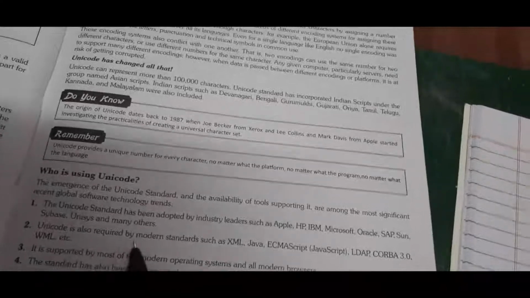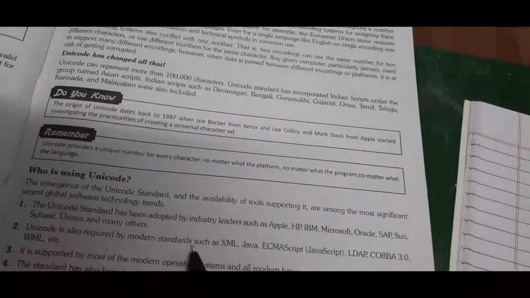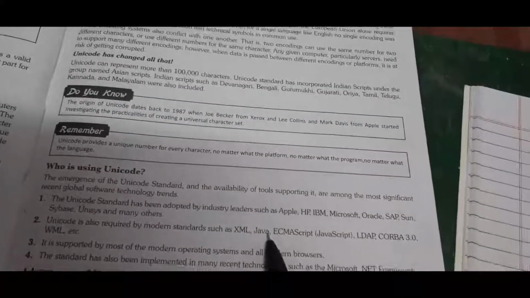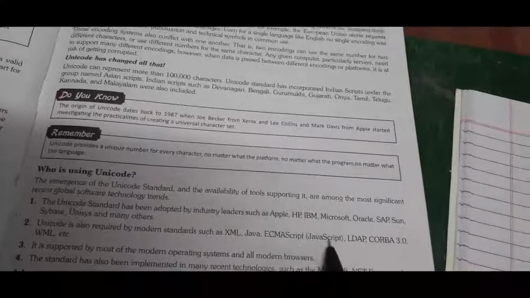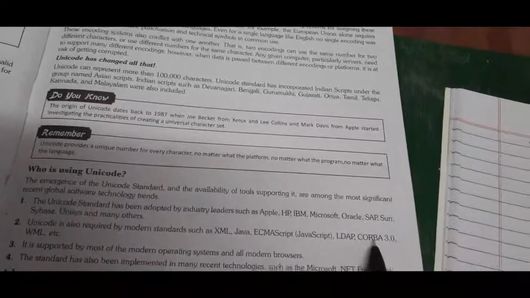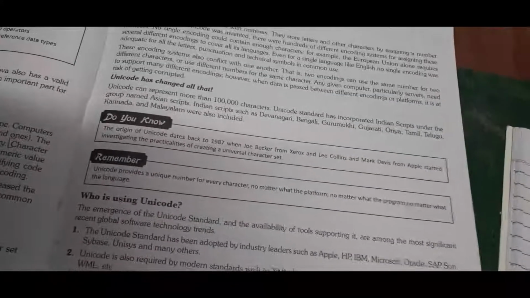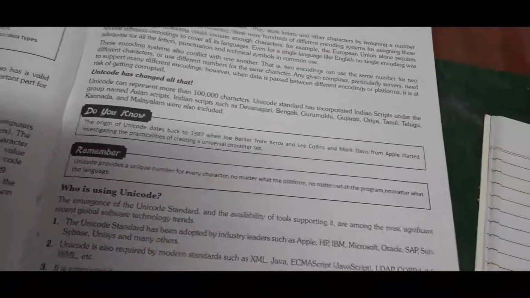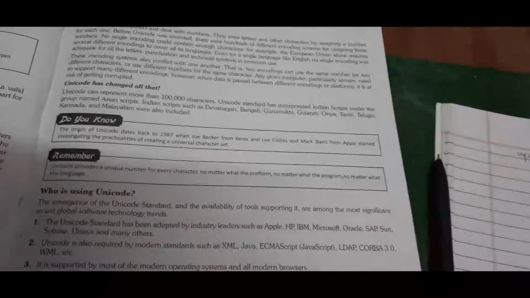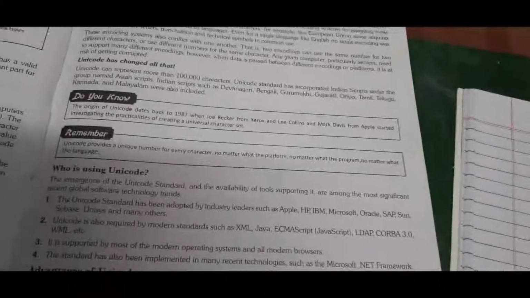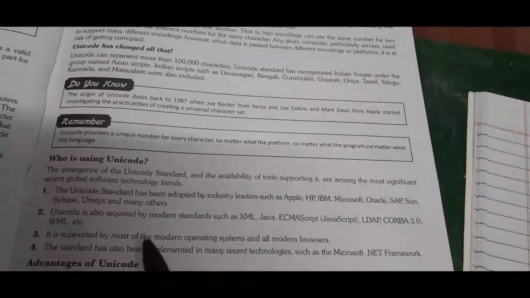Unicode is also required by modern standards such as XML, Java. So in Java also Unicode is necessary. Remember that one. ECMAScript, JavaScript, LDAP, CORBA, 3.0 version. So WML. So these are different modern standards which will be using these Unicode numbers in order to identify the different things stored inside it.